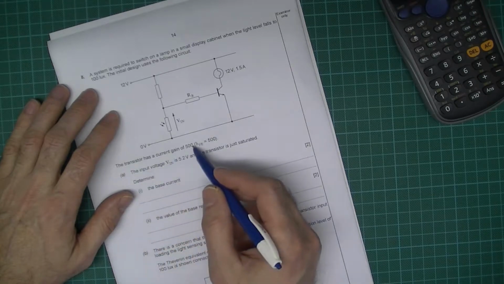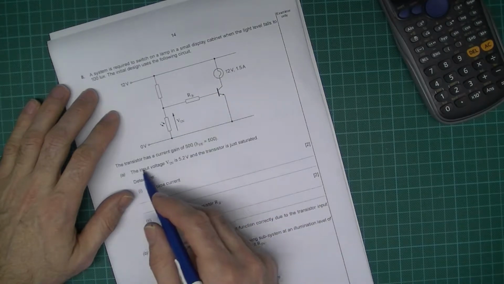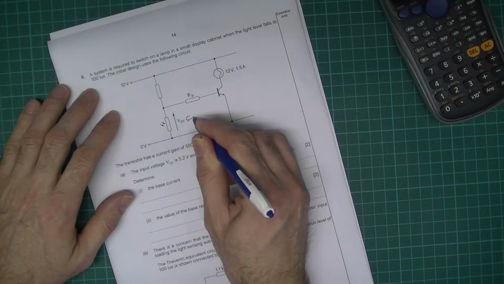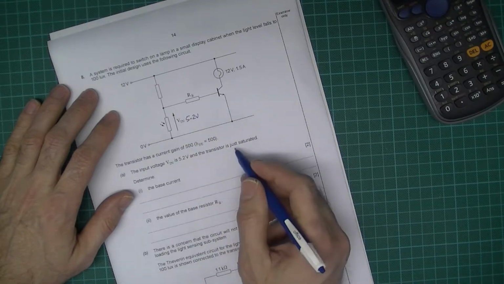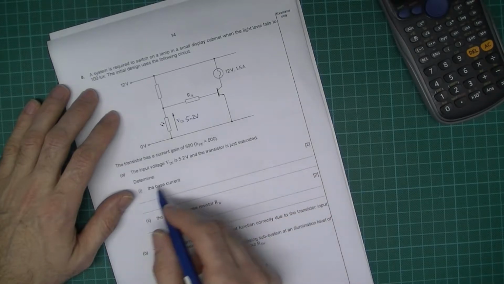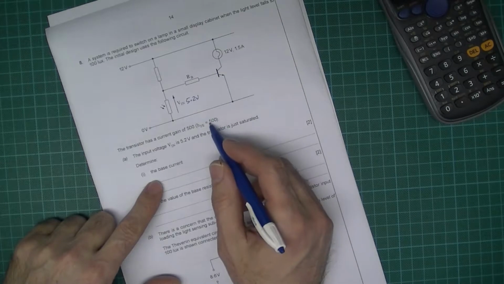The transistor has a current gain of 500, and the input voltage Vin is 5.2 volts, and the transistor is just saturated, so just at the point of saturation. Determine the base current. Well, we already know the gain, which is 500.